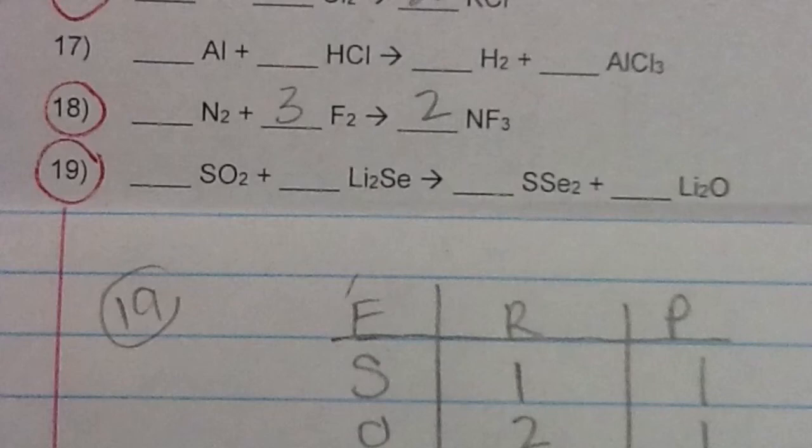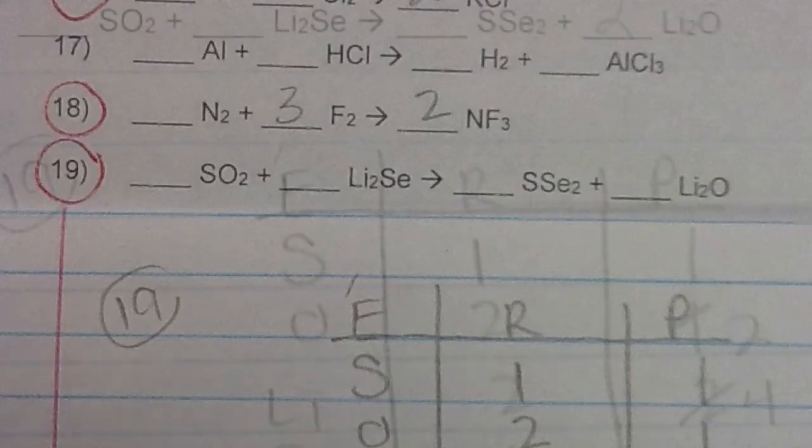Number 19 contains sulfur, oxygen, lithium, and selenium. On the reactant side, there's 1 sulfur, 2 oxygen, 2 lithium, and 1 selenium. On the product side, there's 1 sulfur, 1 oxygen, 2 lithium, and 2 selenium.